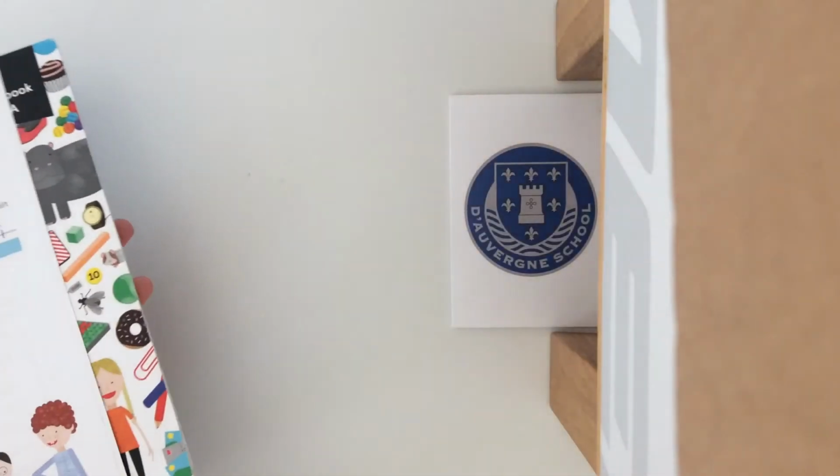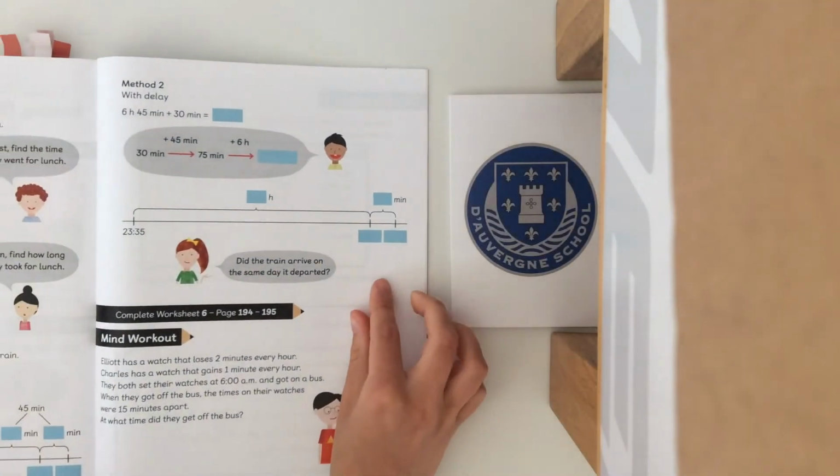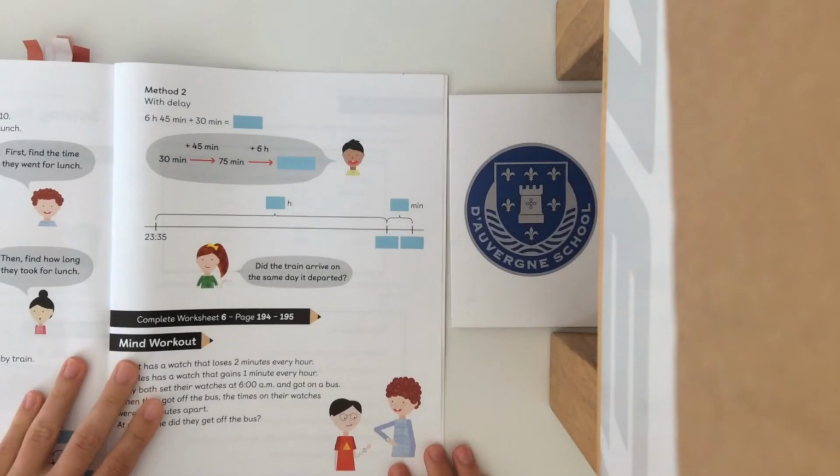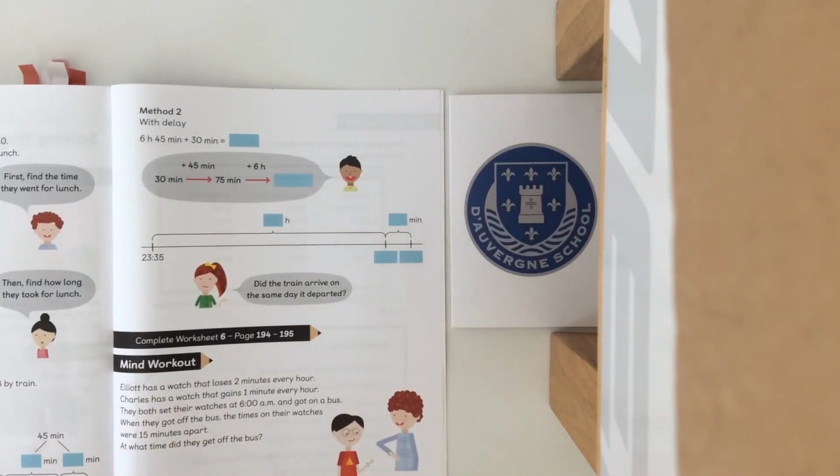Okay, so let's have a look at method 2. Method 2 here, we've got with the delay. So how are we going to work out this one? We've got 6 hours 45 minutes, add the extra 30 minutes, will take us to what?